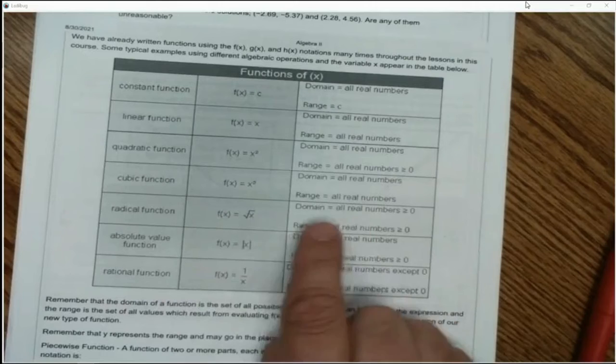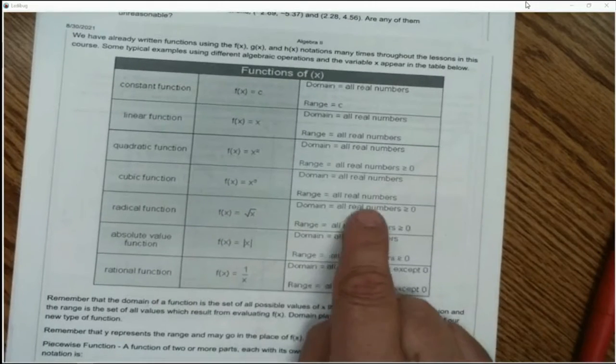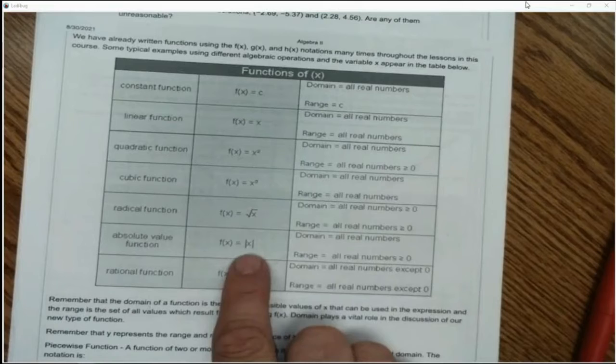And since that can't be a negative number, the result of that is not going to be a negative number either. So that limits our domain and range. Absolute value, we could have absolute value. And when you have absolute value, that's just how far is it away from 0.